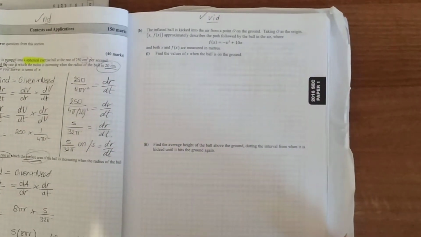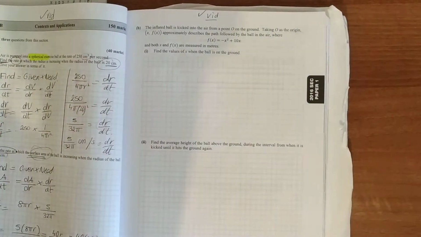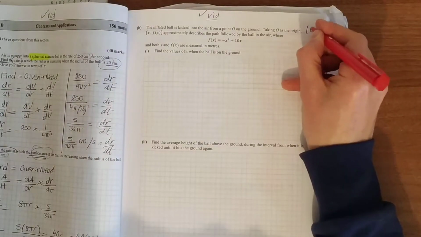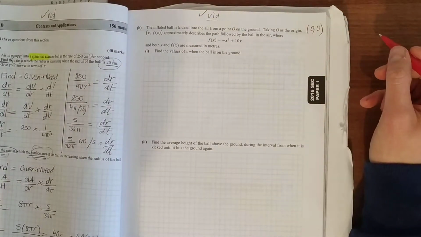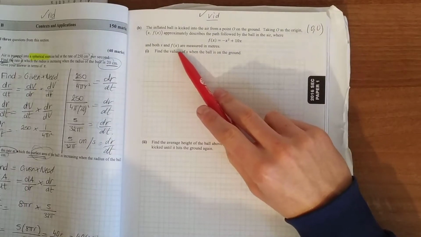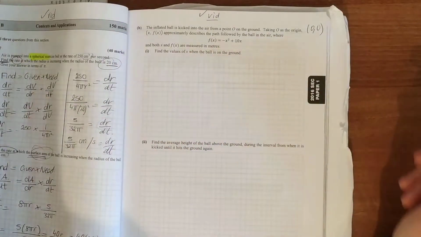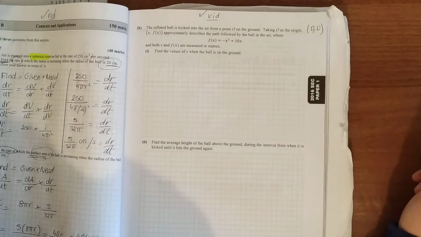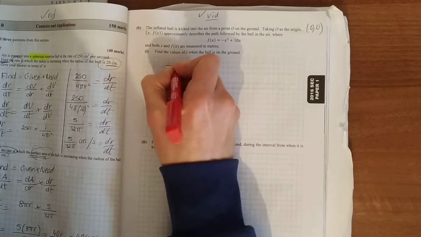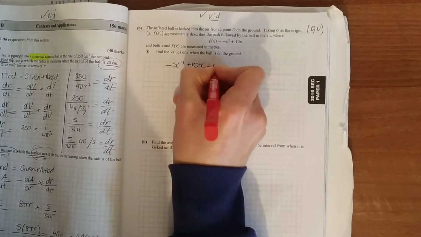The next bit to that, the inflated ball is kicked into the air from point O on the ground, taking O as the origin, which is 0, 0. This here describes the path of the ball, where both x and f(x) are measured in meters. Find the values of x for when the ball is on the ground. So when the ball is on the ground, the height is equal to 0.